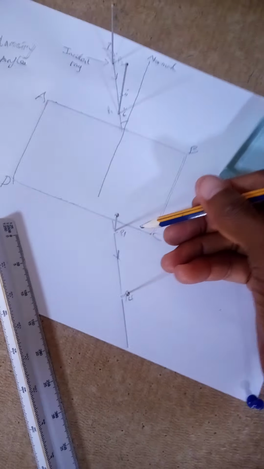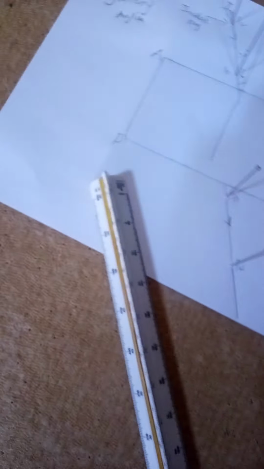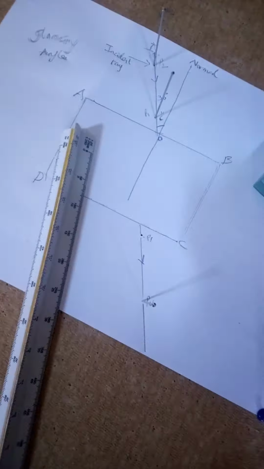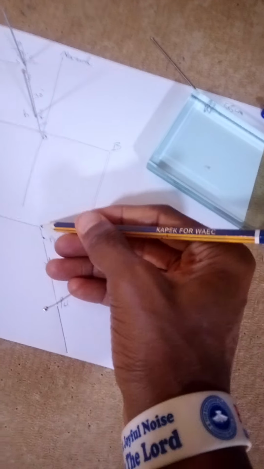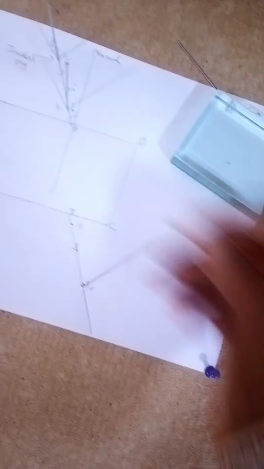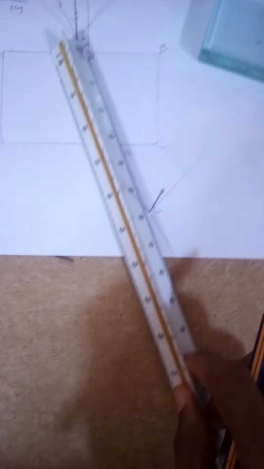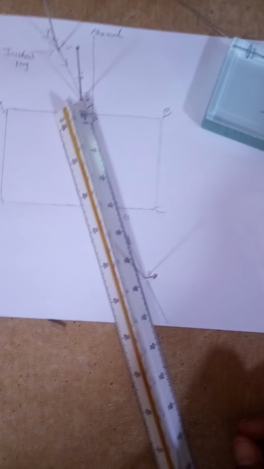Then you now join. O is the point of intersection. Let me call this other point of intersection on side CD, T. Join your O to T to have the ray called the refracted ray.